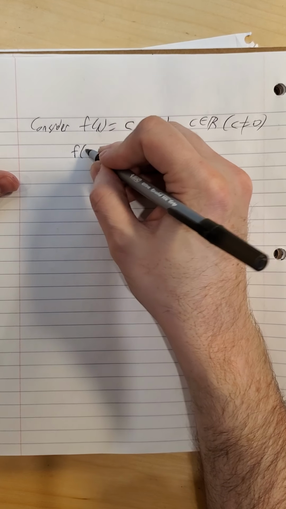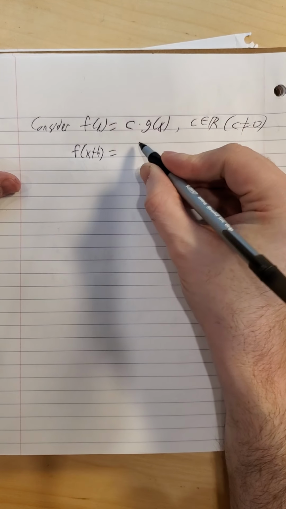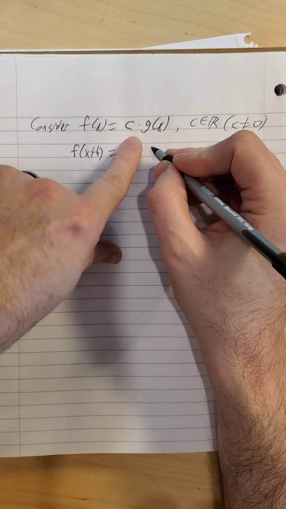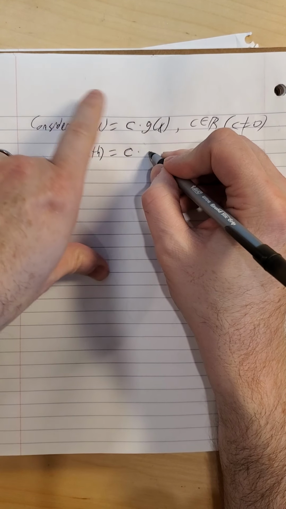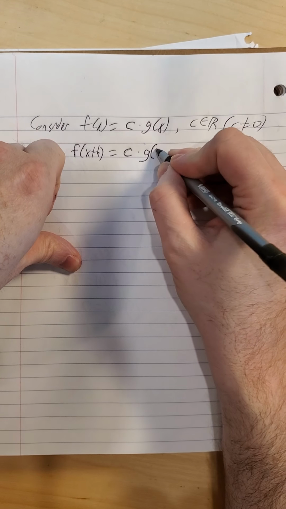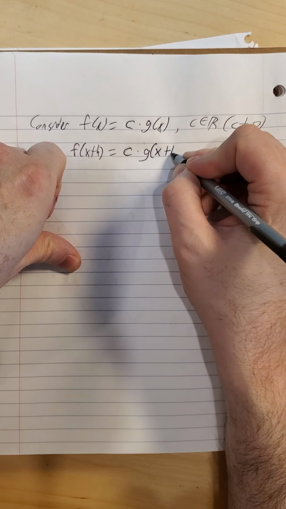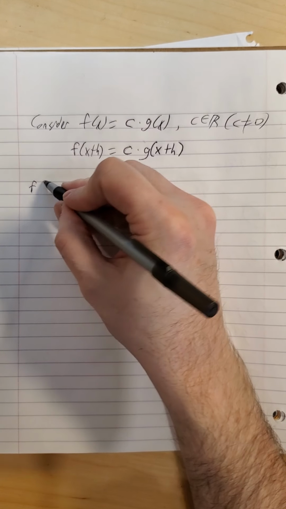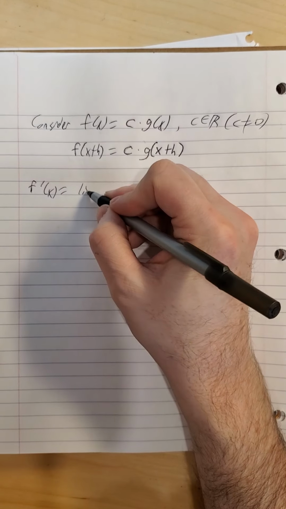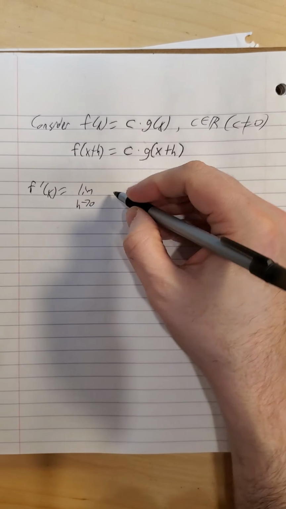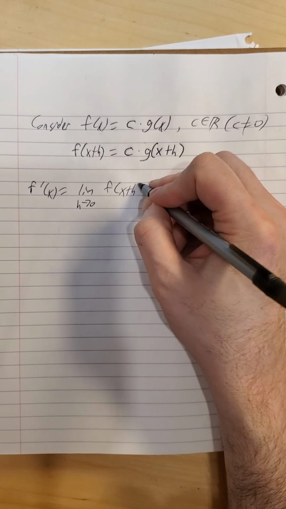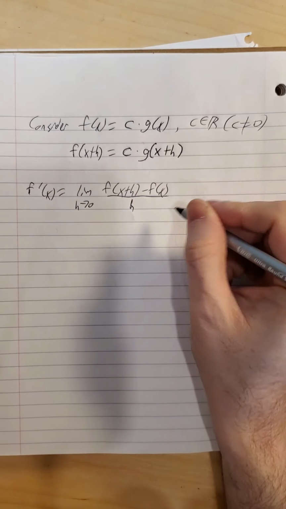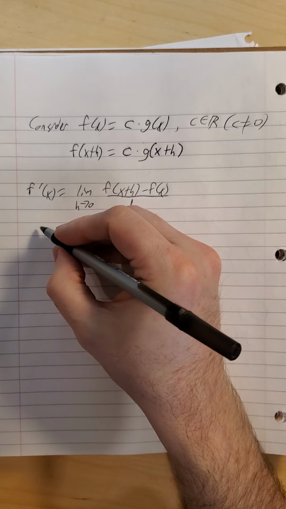Well then, f of the quantity x plus h, well, everywhere I had an x, I'll plug in an x plus h. So c doesn't have an x, but g of x, the of part, does have an x. Now it's g of x plus h. So then f prime of x is the limit as h goes to 0 of f of x plus h minus f of x all over h.